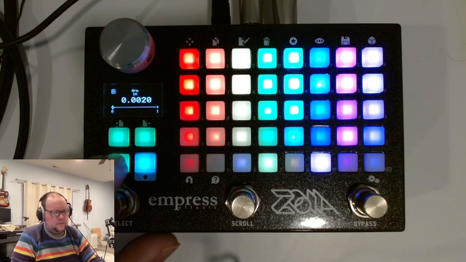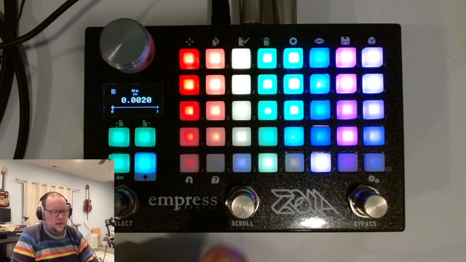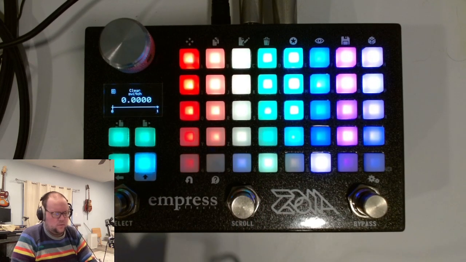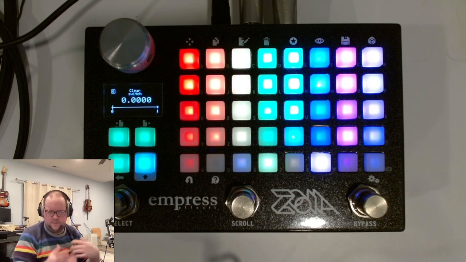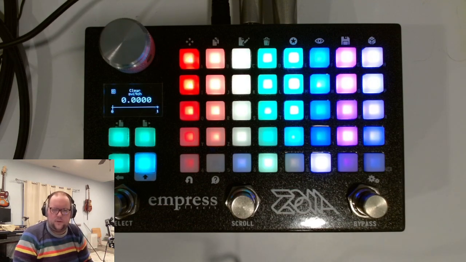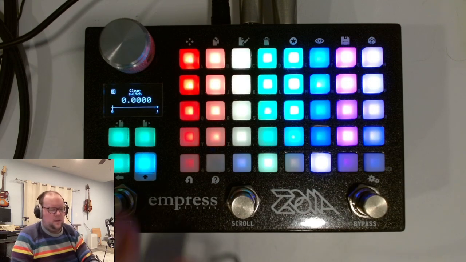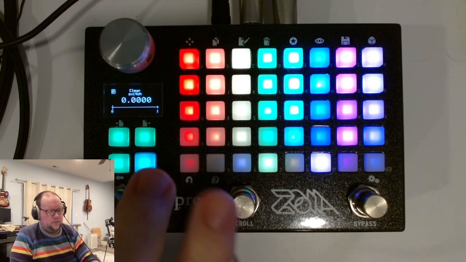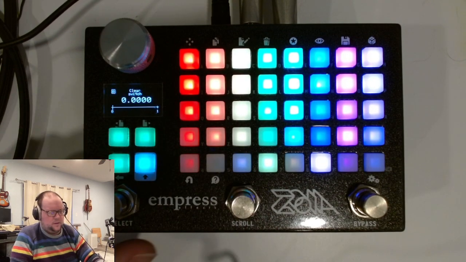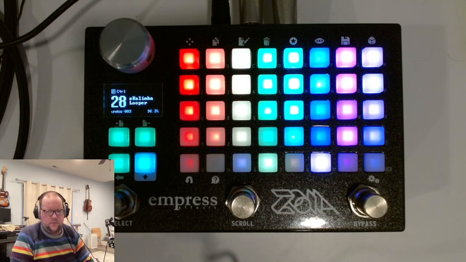And if I don't like that, I can clear it with this middle stomp switch or this button on the front page. So if you wanted to load this into a ZBoo, it would do so pretty seamlessly because you can control it either with the stomp switches or with the front page buttons.